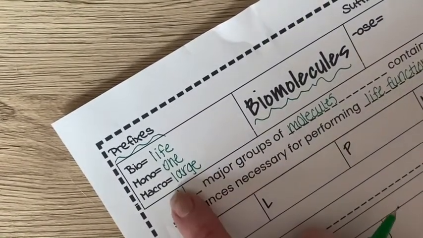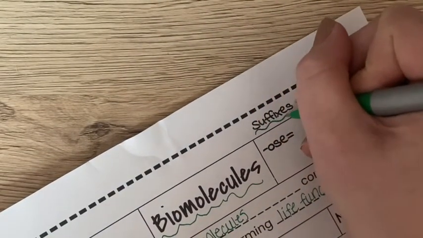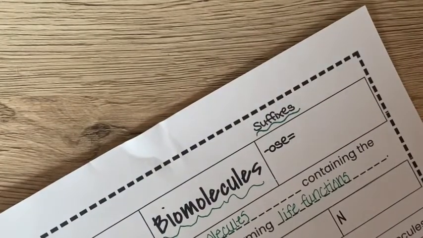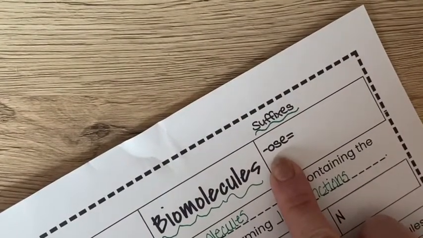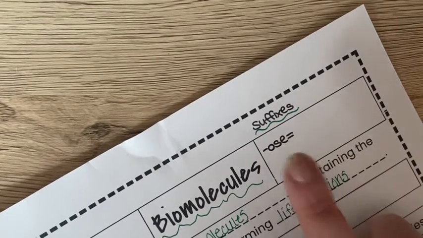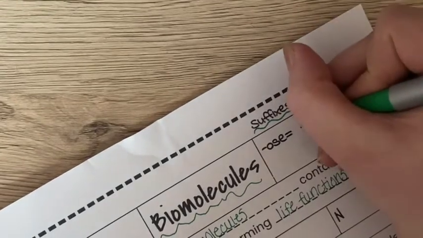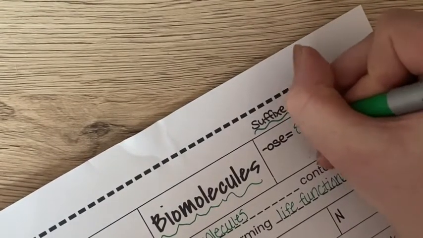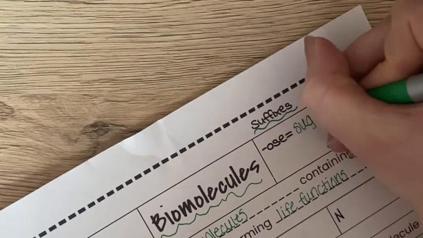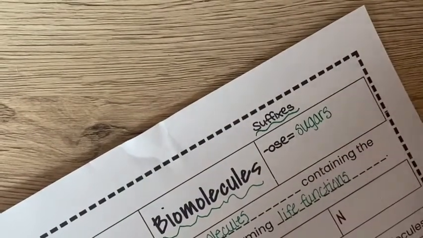All right, and on the flip side of that, there are some suffixes that when we hear them, we know that we're referring to a specific thing. The main one we're going to worry about in 8th grade science is the suffix of ose, or O-S-E. And ose shows us that we're talking about a sugar. Okay, so ose refers to sugars.